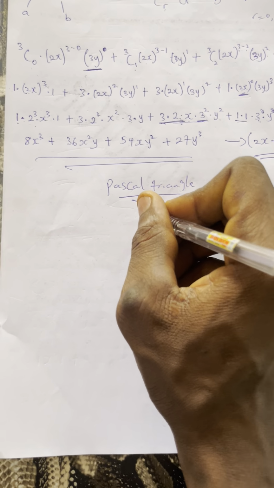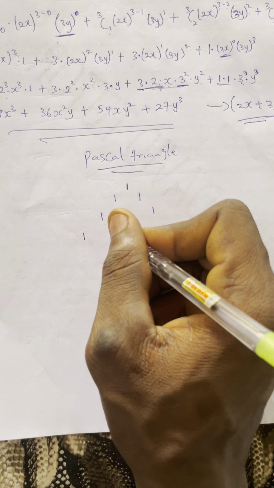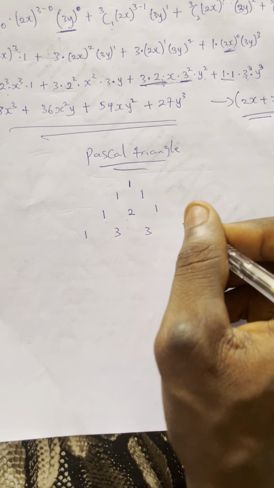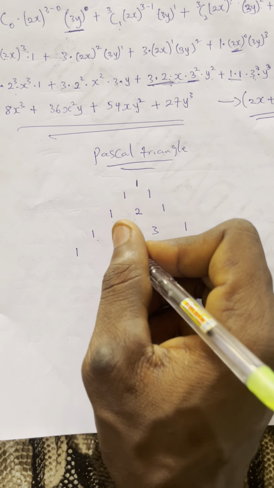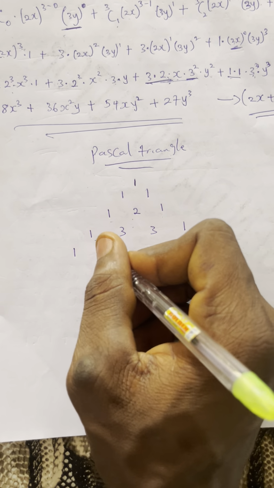Then we have 1, we have 1. 1 plus 2 here will give us 3. 2 plus 1 will give us 3. We have 1, we have 1. 1 plus 3 will give us 4. 3 plus 3 will give us 6. 3 plus 1 will give us 4.